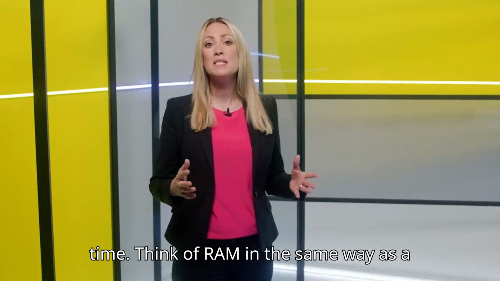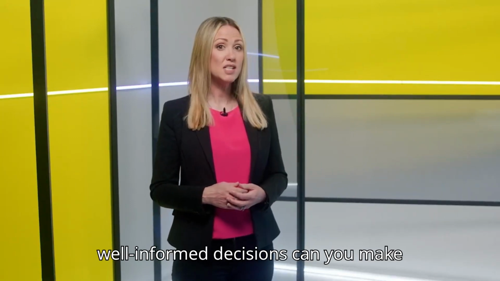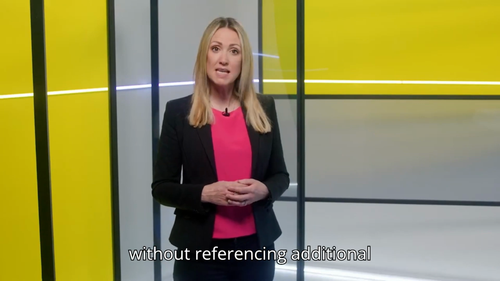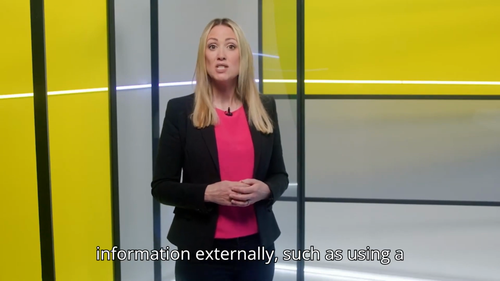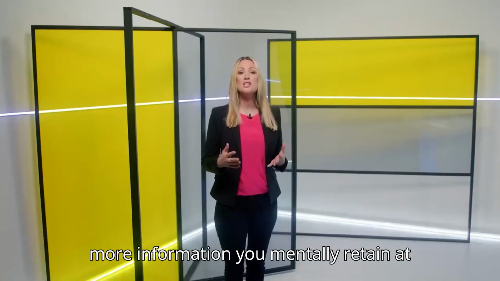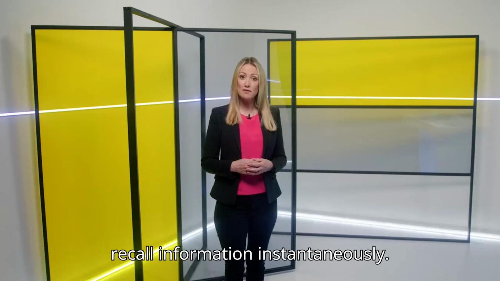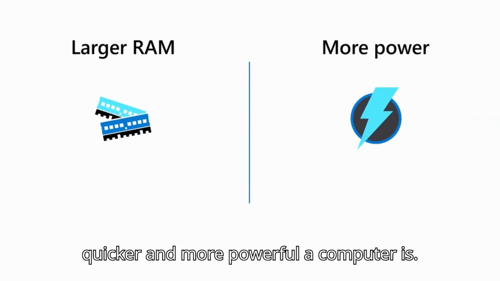Think of RAM in the same way as a human's short-term memory. How many well-informed decisions can you make without referencing additional information externally, such as using a book for research, which takes time? The more information you mentally retain at any time, the greater your ability to recall information instantaneously. Therefore, the larger the RAM, the quicker and more powerful a computer is.